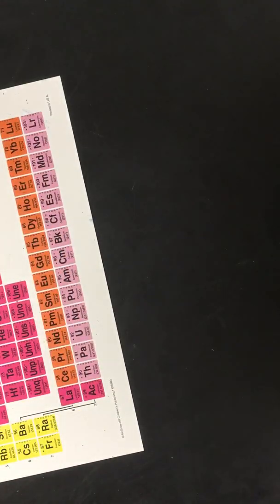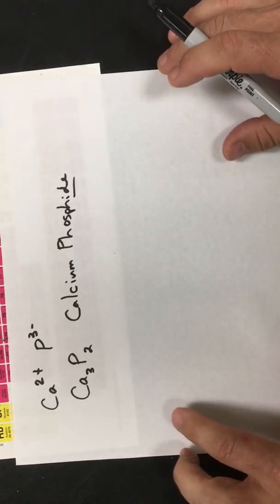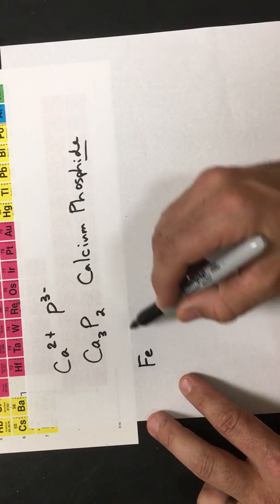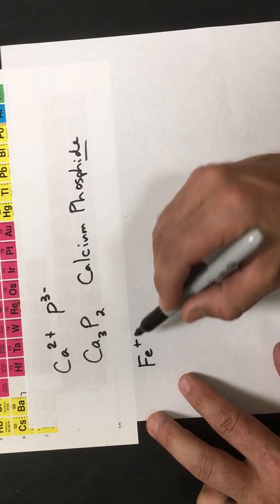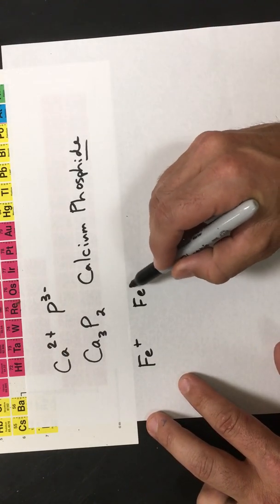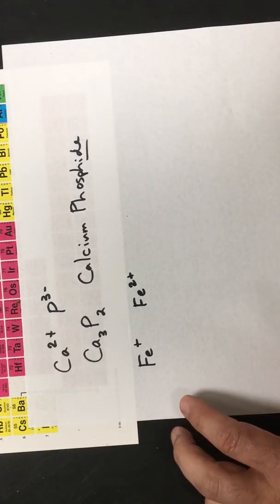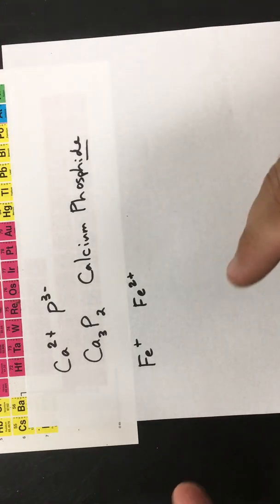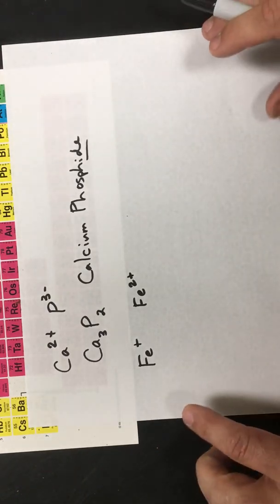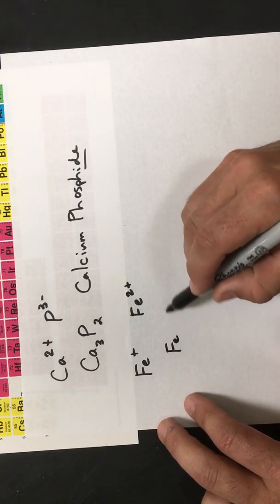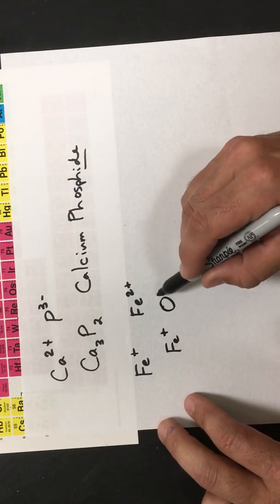And the other thing I might mention here is when you're dealing with these transition metals, for example, if we got iron, it forms, like I said earlier, either a +1 or a +2 charge, depending on how it's dealing with the other negatively charged atom, the anion. So you could have iron with oxygen would look like this.